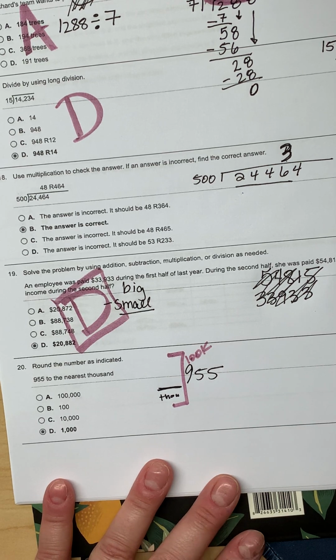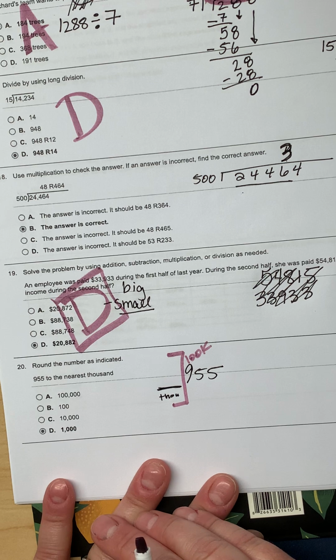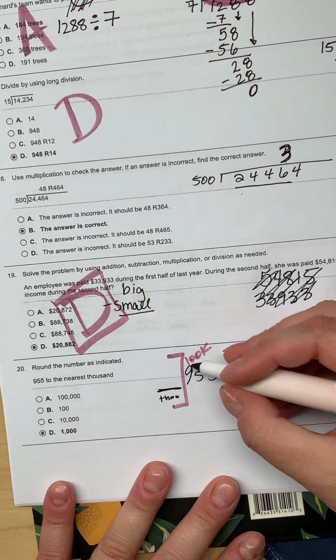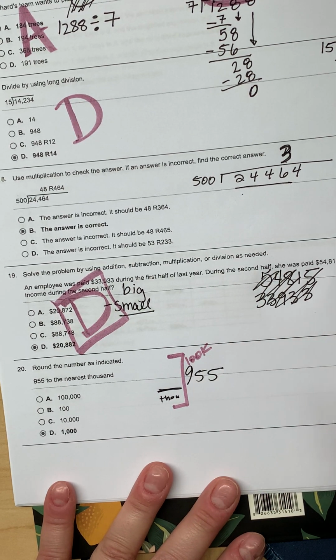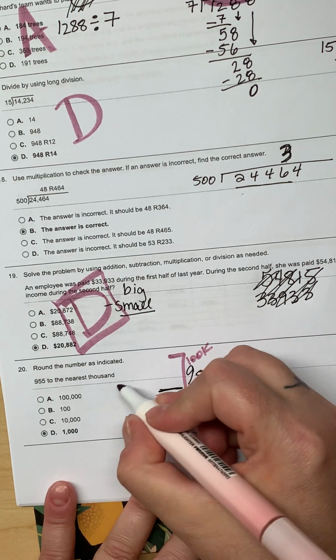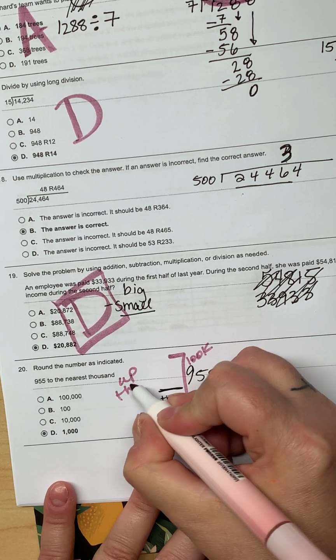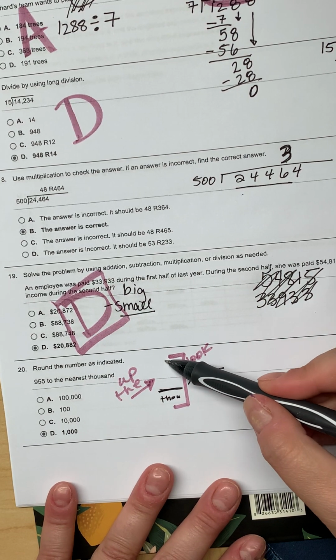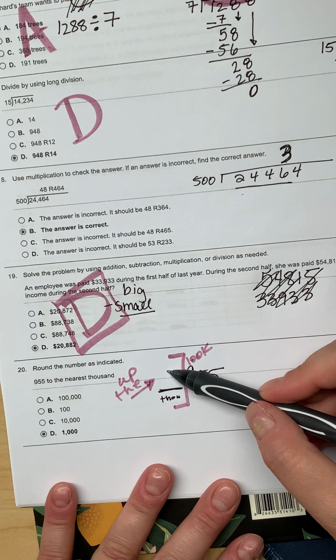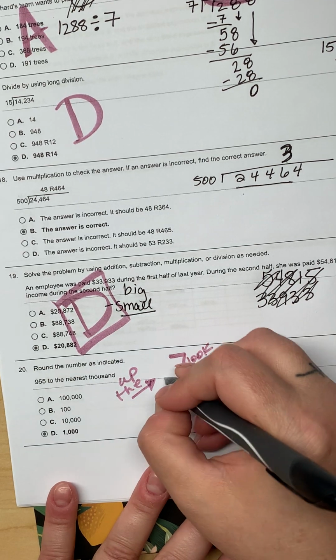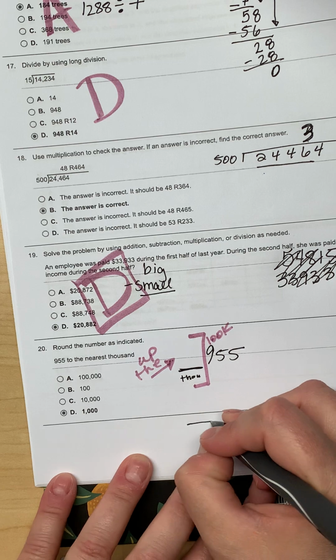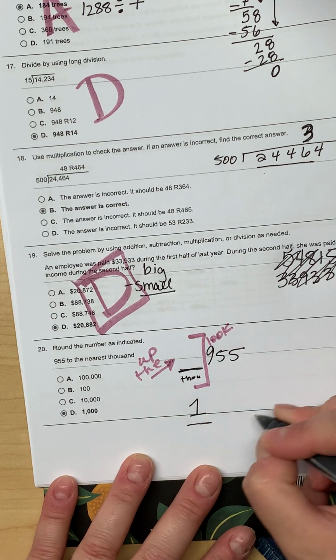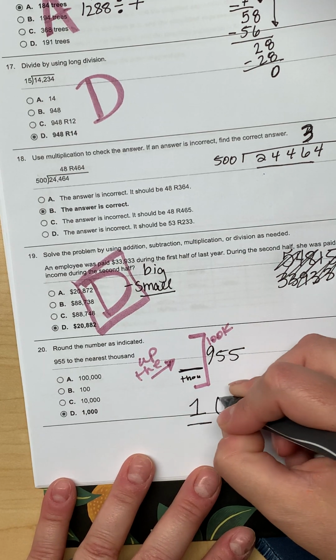And if it's 5 or more, you up the score. So, since that 9 is 5 or more, we have to up the score. And when I say up the score, there was a 0 right here, because there's nothing here. But we have to up it to a 1. And when we up it to a 1, everything after it becomes a 0.